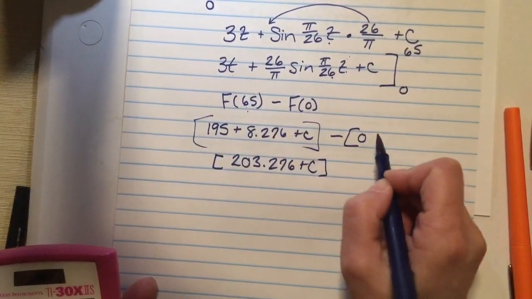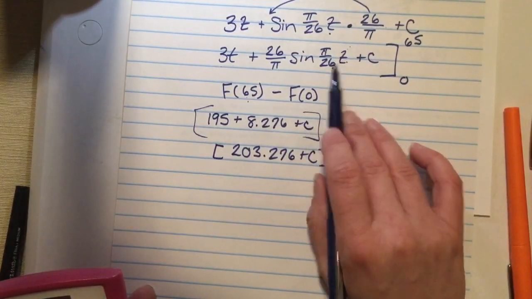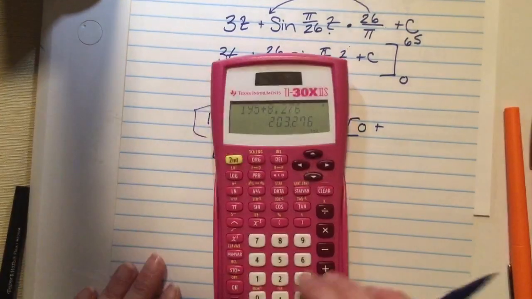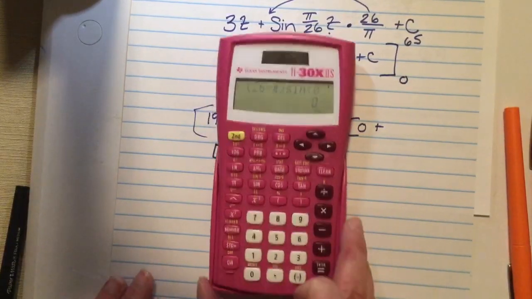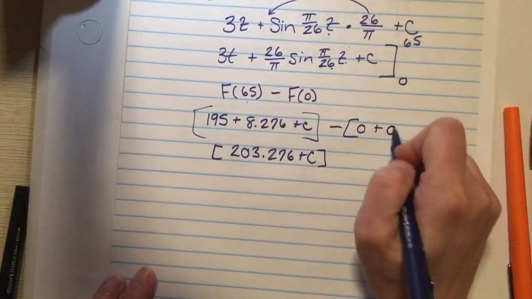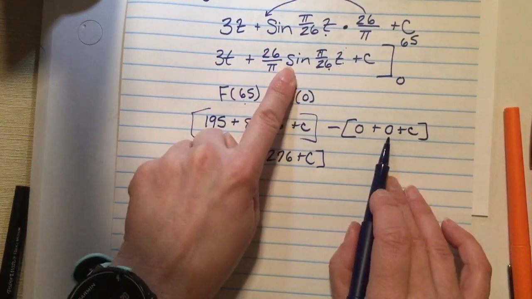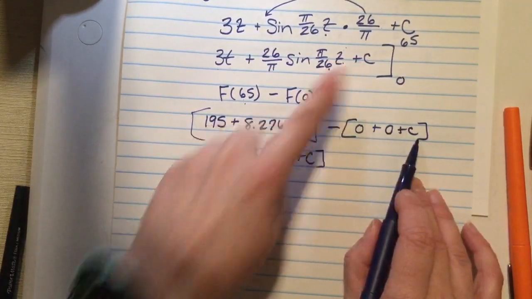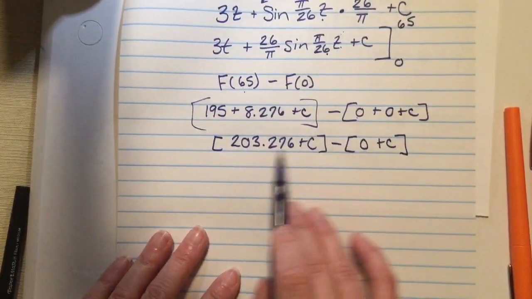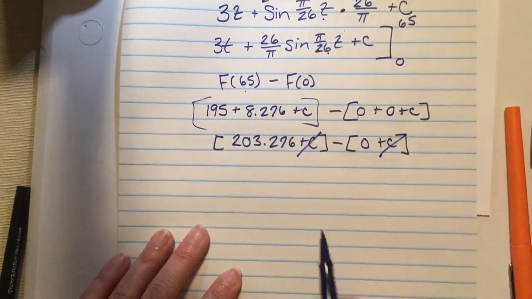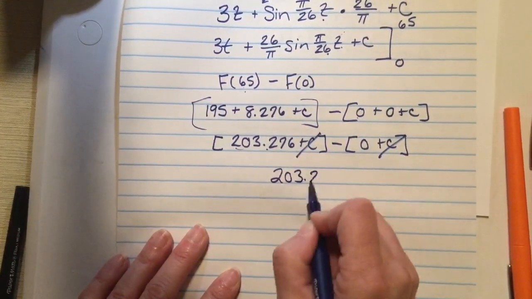Now I'm going to put in a 0. Well, 3 times 0 is 0. Plus, if I put a 0 in for t, it's going to make this a 0. So if I take 26 over pi times the sine of 0, I end up with 0. I get a 0 when I put in a 0 for t here. This is c. I can simplify this: 0 plus 0 is 0. So here is how I'm going to get my final answer. Well, c minus c cancels. 203.276 minus 0 is 203.276.